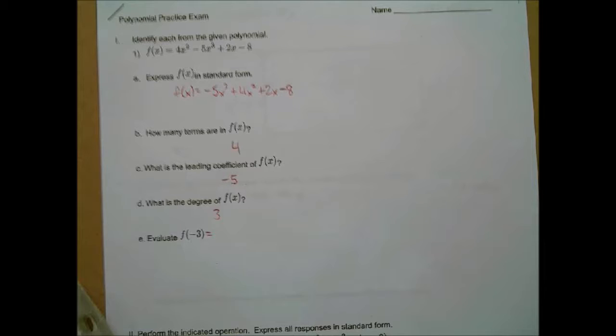30 more seconds. Finish up letter E. Give me the answer for f of negative 3.